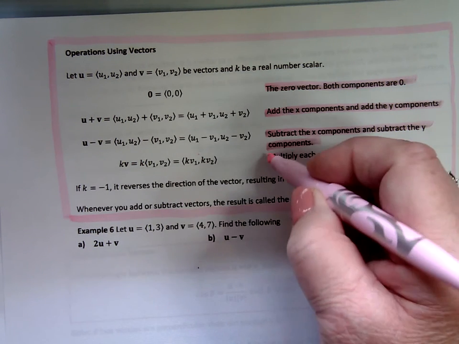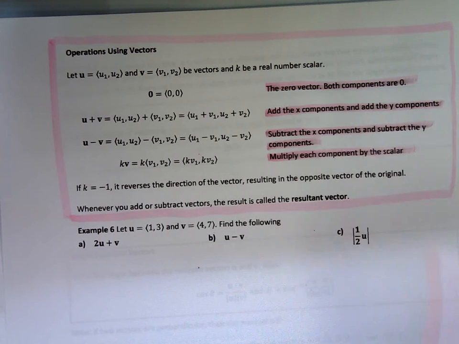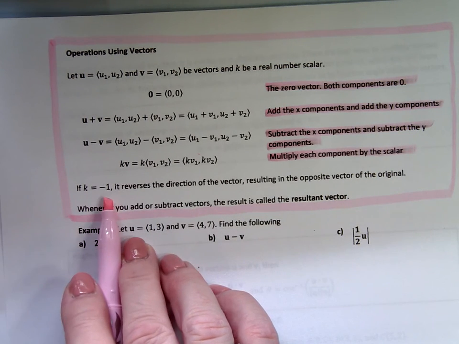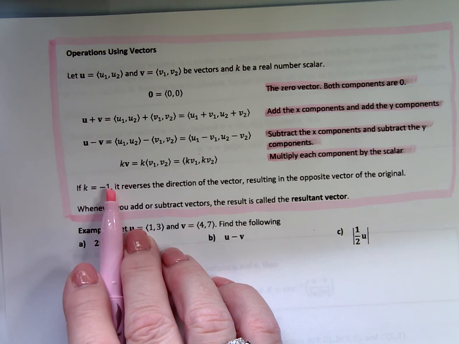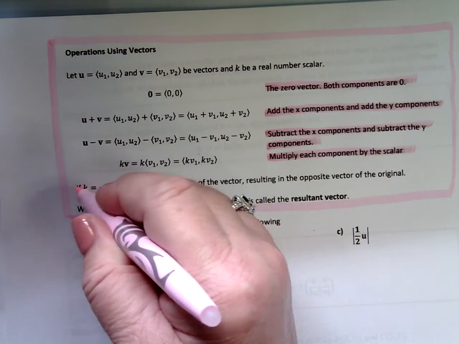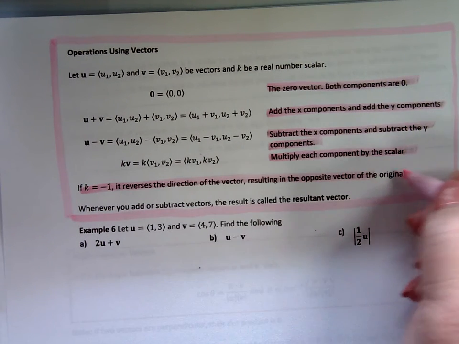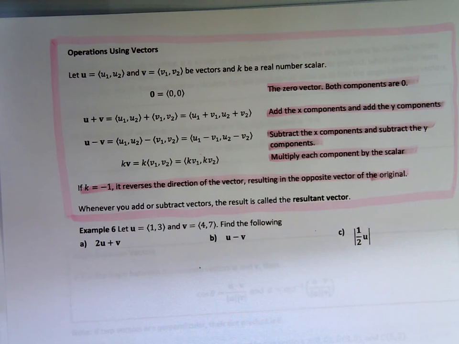They call a constant a scalar. If I have a negative constant, it reverses the direction of the vector. In other words, it's going the opposite way. So that's kind of important. If you've got a negative, it's going to go in the opposite direction. When we get to drawing these in a second, you'll see what that means.